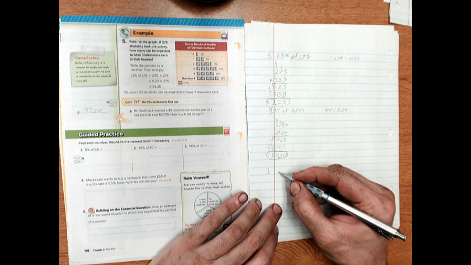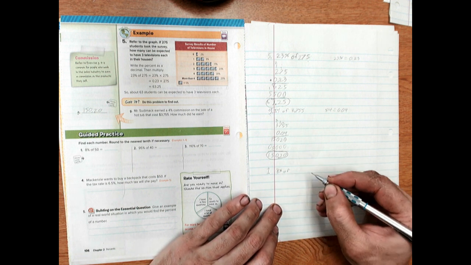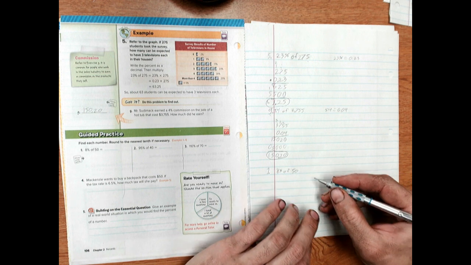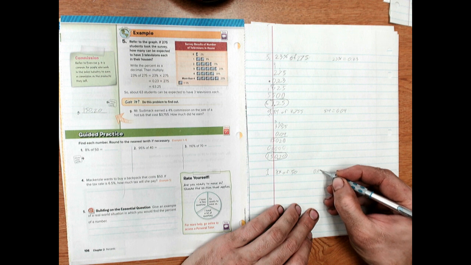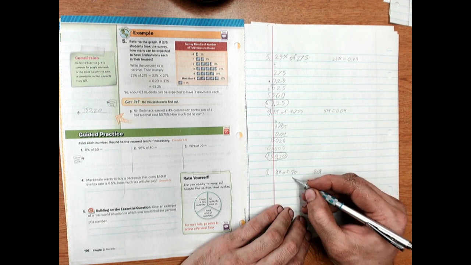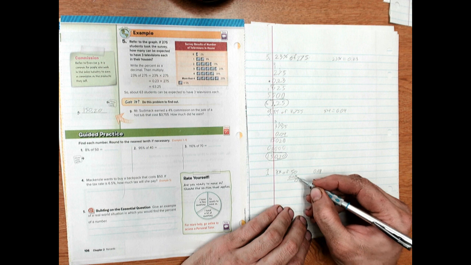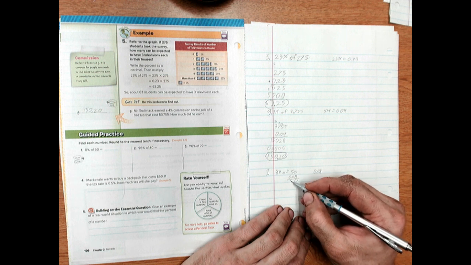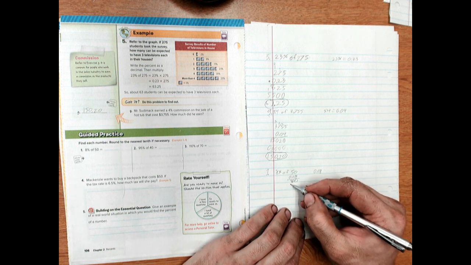Number 1. 8% of 50. No, 8% is 0.08. 0.08 times 50. 8 times 0 is 0. 8 times 5 is 40. 2 zeros. 8% of 50 is 4.